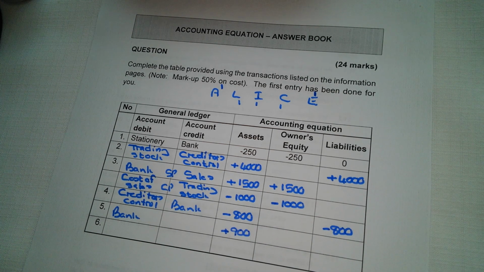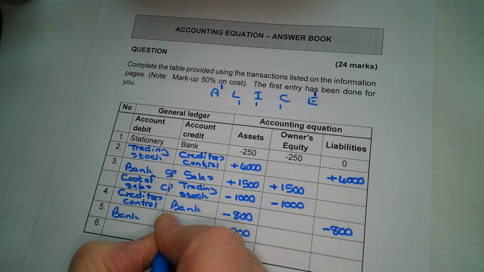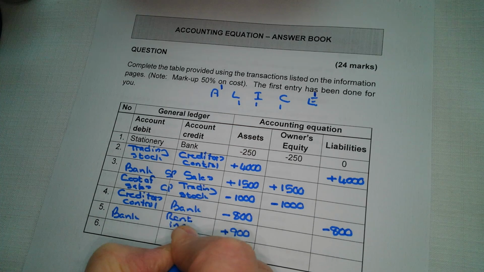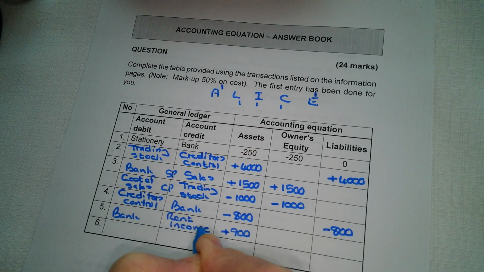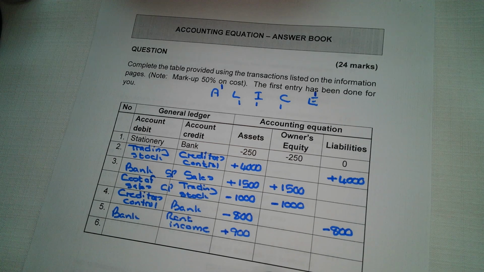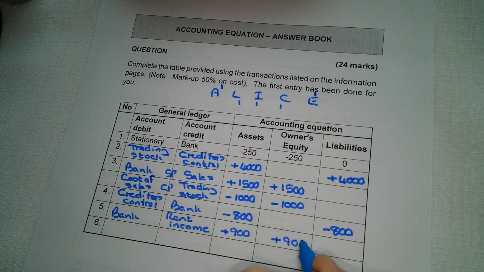The money that we receive is rent, and because we have a rent expense account and a rent income, you will open two separate accounts. So I will show that rent income will be credited. Income increases the profits, so the owner will receive more profits, so the owner's equity will increase with 900 Rand.